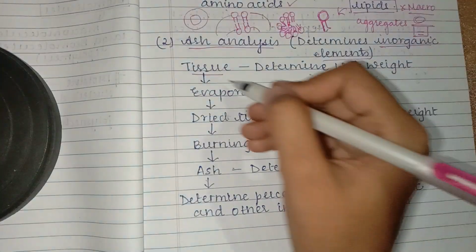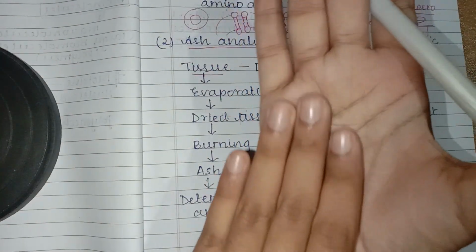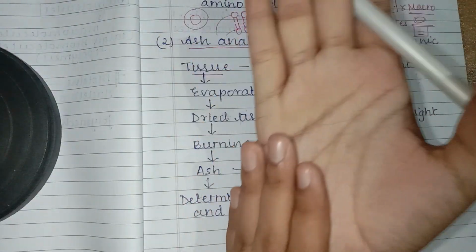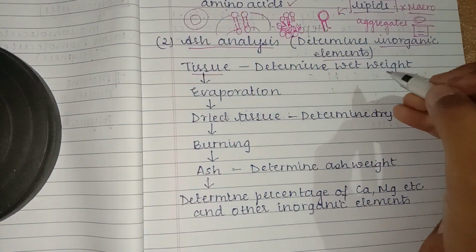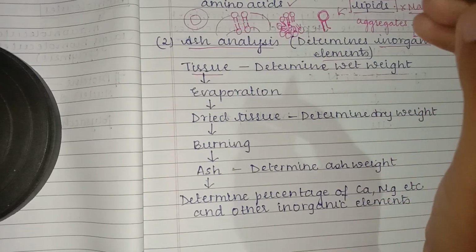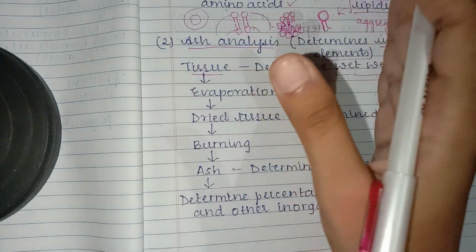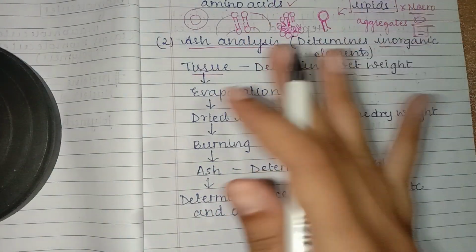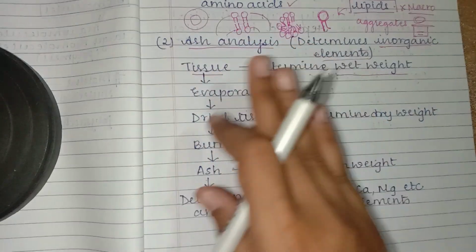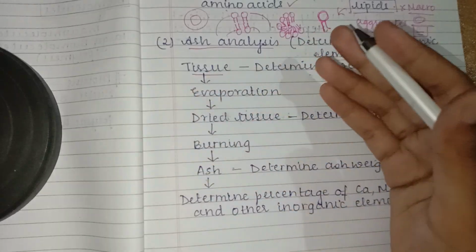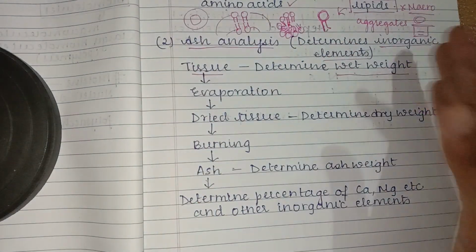When we take a live tissue, for example we cut a little piece of it, we will first determine the wet weight. To determine the wet weight of any sample there is a formula, which is not necessary at this basic level, because that formula differs with the type of sample you are handling.